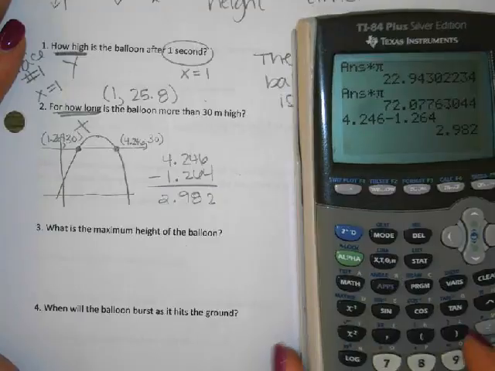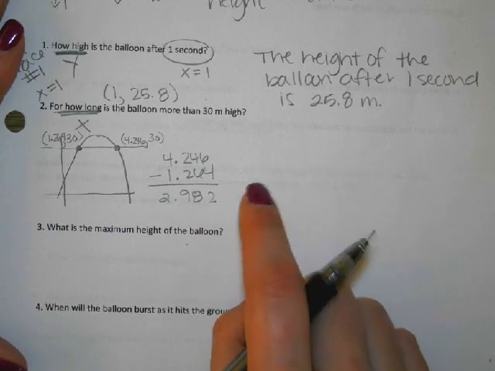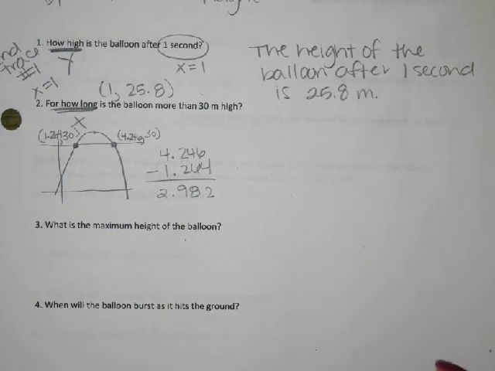And your decimal would kind of depend on how many decimal places you used from your answer. So if some of you used 2 decimal places, your answer might be a little bit different than mine. So how should we write the final answer?